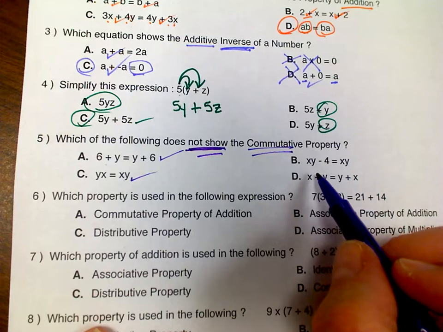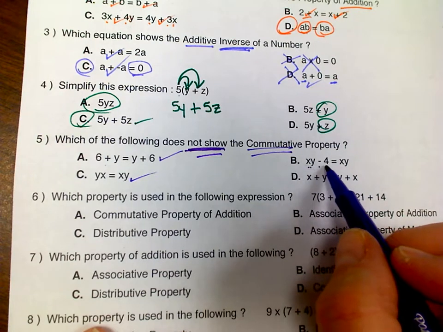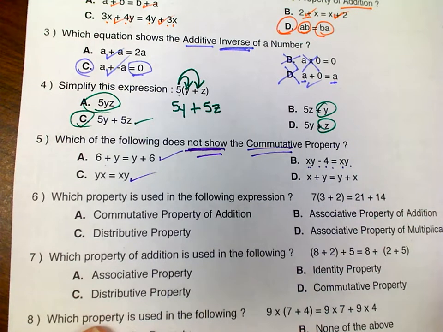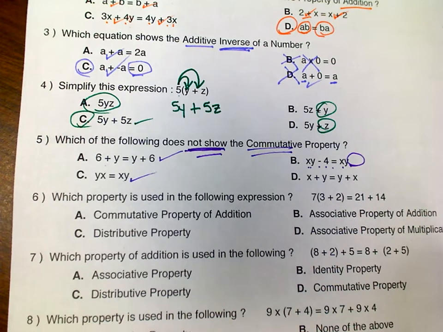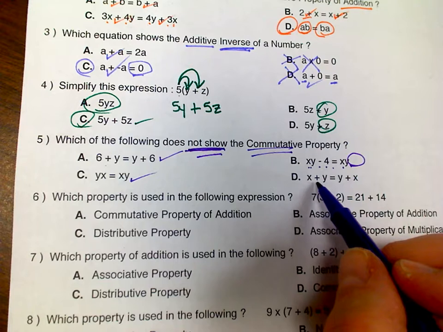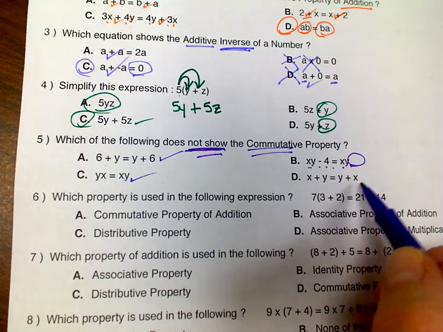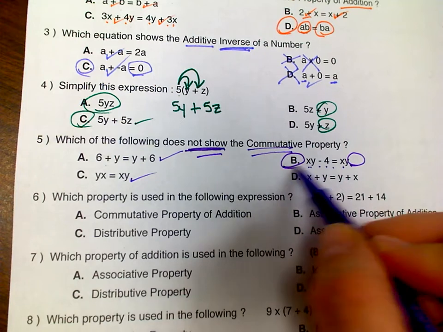B, you have xy minus 4 equals xy. Well, they left off the minus 4 here. And then you have x plus y equals y plus x. Again, same variables, just switched order. So your answer would be B.